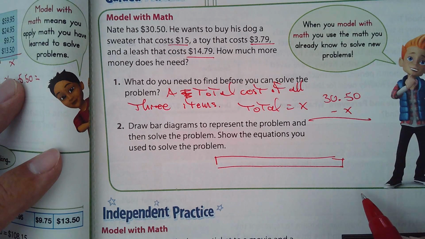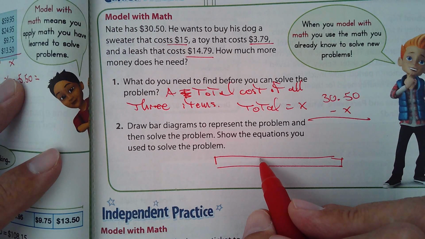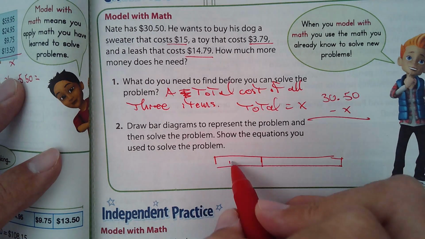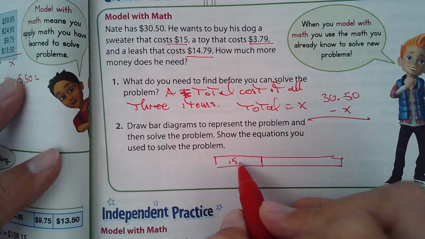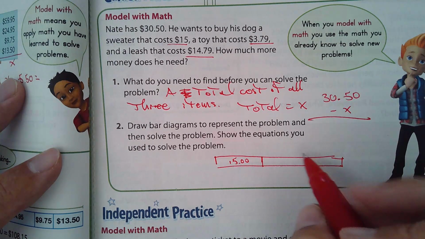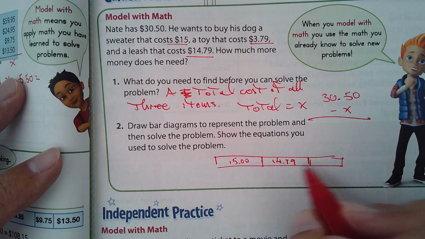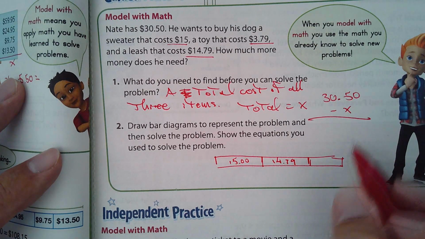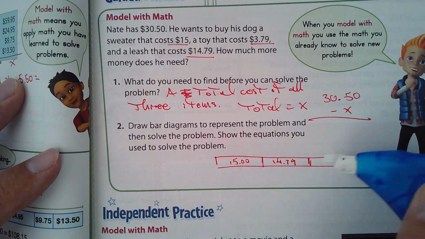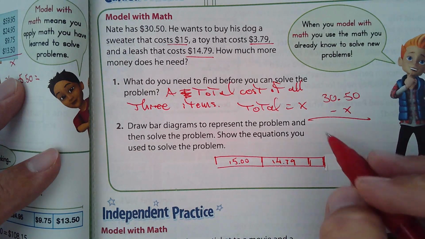Okay. And one bar is going to be $15. Another bar is going to be $14.79. And then I should have made those larger. And then a small one. Ooh, I'm going to use my white out here. And the small one is going to be what?